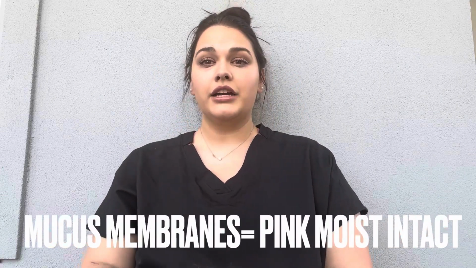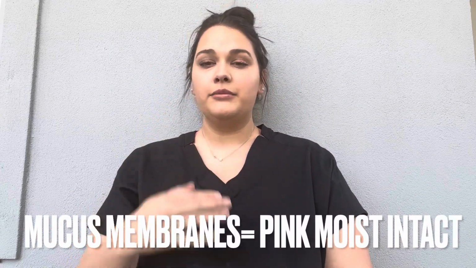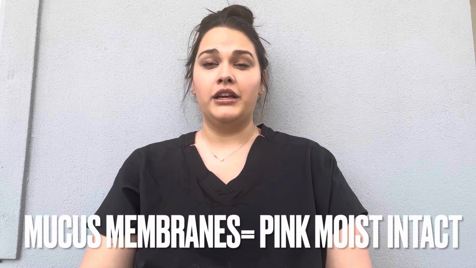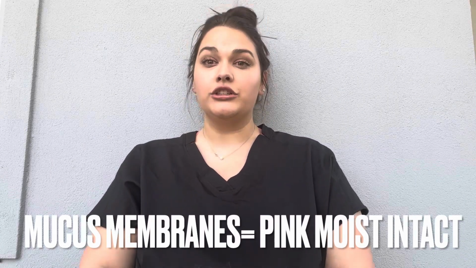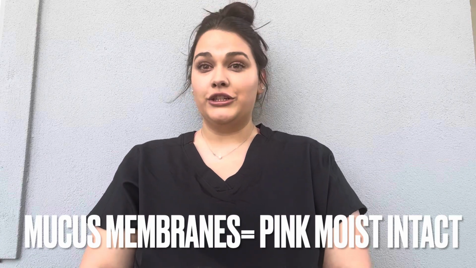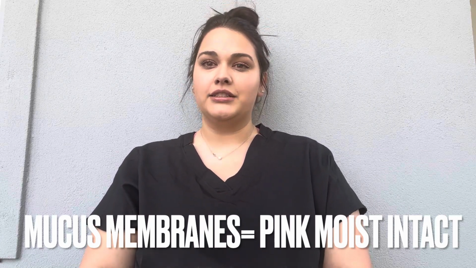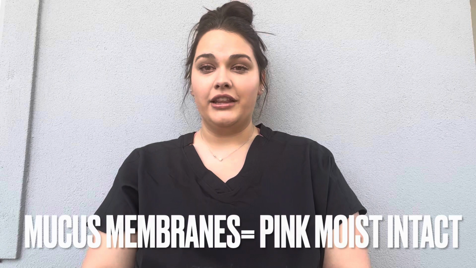So after the eyes, I go to the nose and the mouth, and it's the same thing, just mucous membranes are supposed to be pink and moist. You want them to be intact. You don't want to see any lesions or any sores. That could be an indication for different type of disease processes or just oral hygiene and their health from that. So now we're completely done with the head and we can move down to the neck.